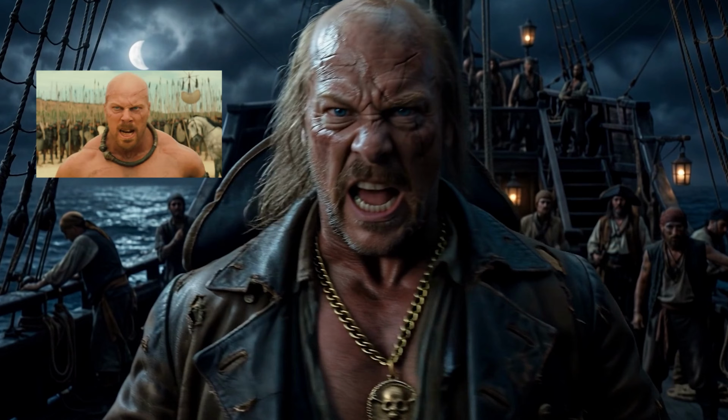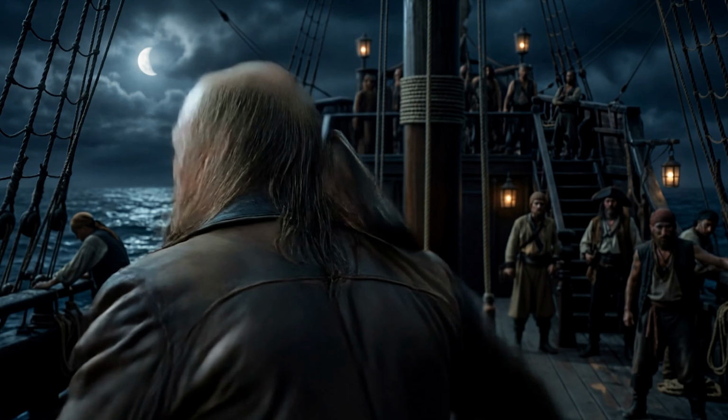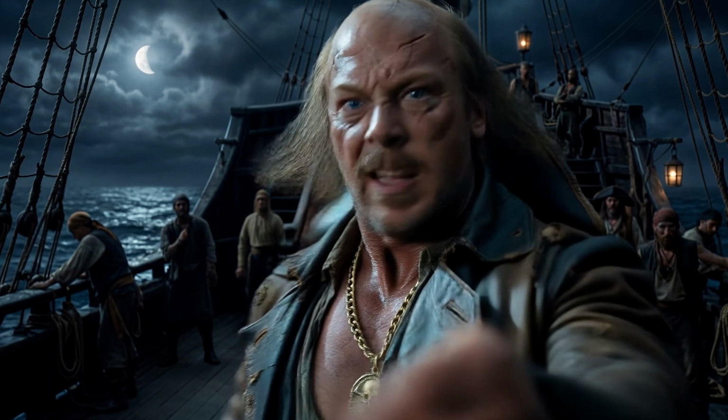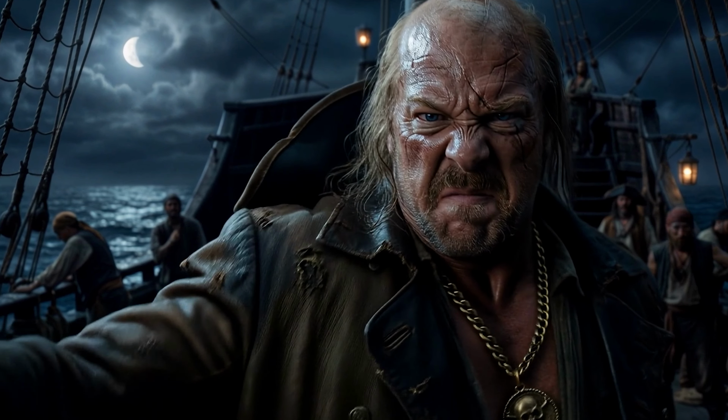Now, this next shot failed. Not because of the motion, because that was actually quite good. Look at the hair and the chain physics. But once again, due to the frozen background breaking the illusion. These pirates should be working away, moving. And then the hat interaction again failed.